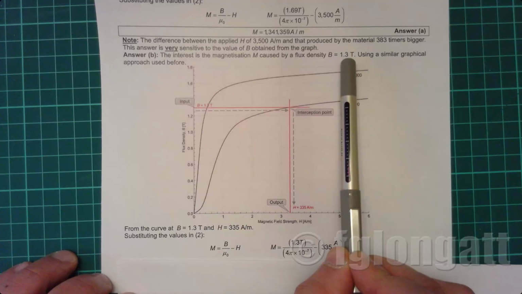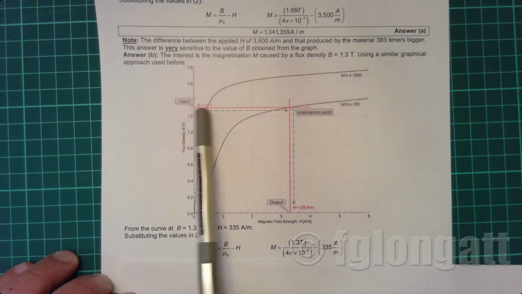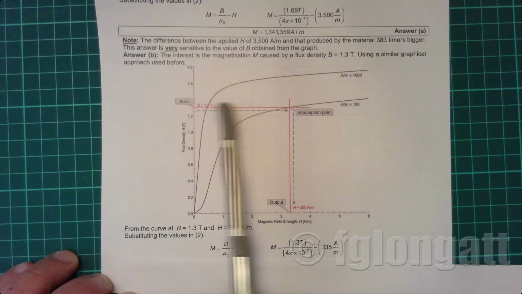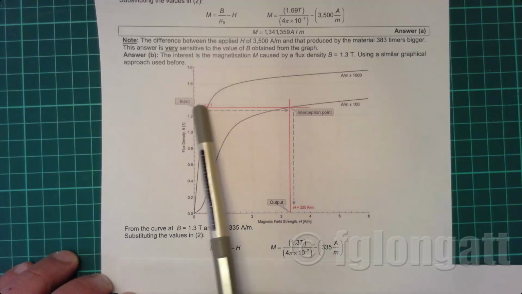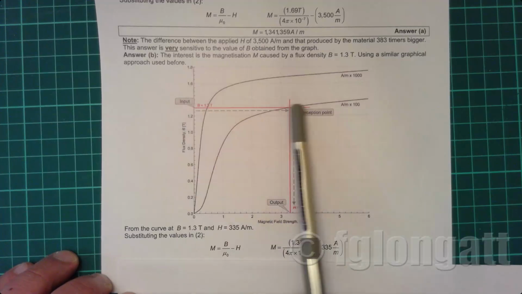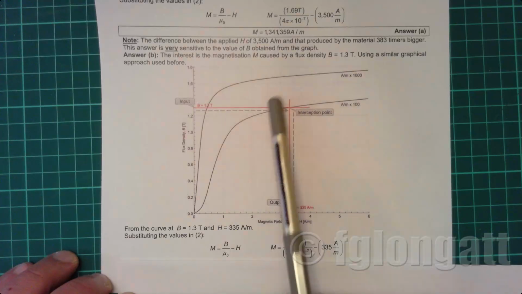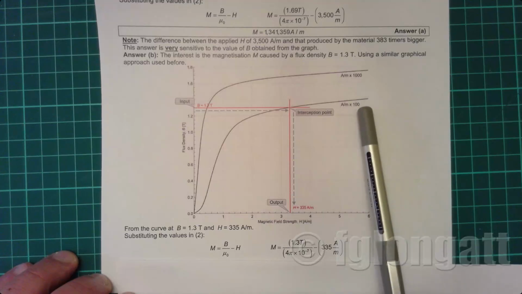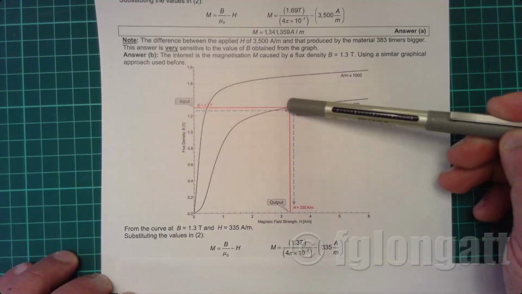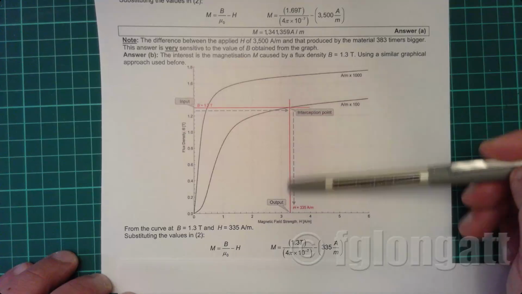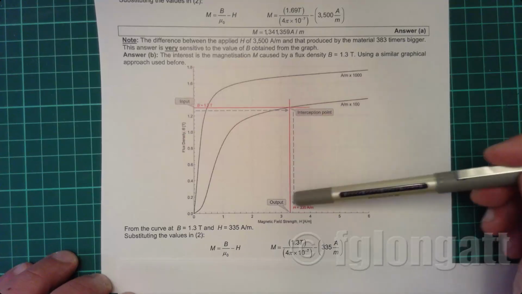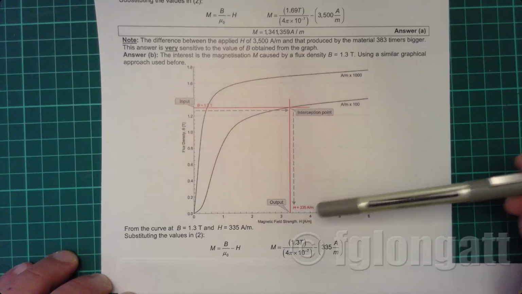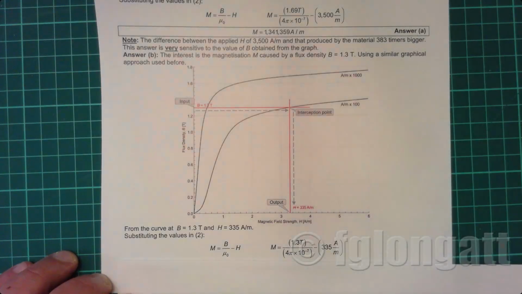So we use that as input, and you can see 1.3 Teslas over here, the red horizontal line, intercepting the curve that is multiplied by 100. Then we plot a vertical red line over here, and the output is the magnetic field strength.